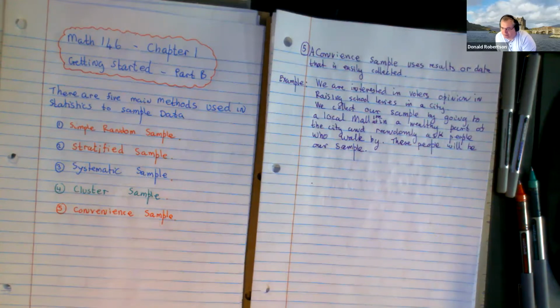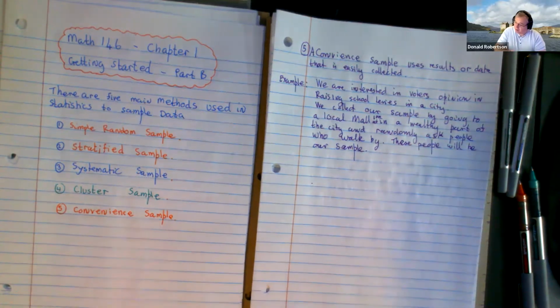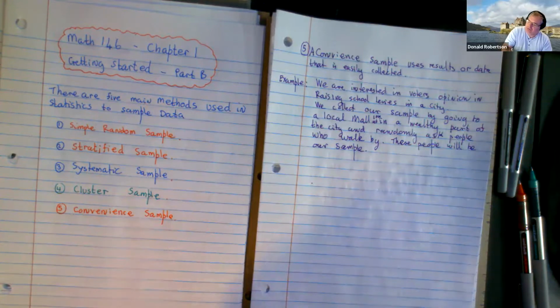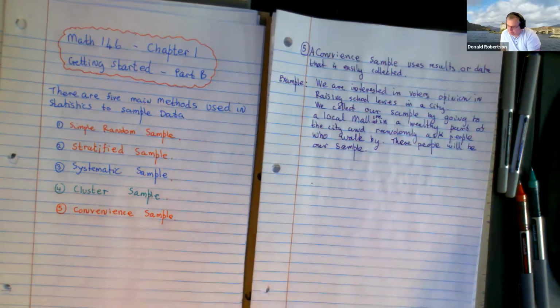Now, can you see that's a very simple way to collect data, right? Don't you just find a mall somewhere, turn up? Have you ever had it? Kind of a little clipboard, pen? Excuse me, ma'am. Just want to ask you a couple of questions here, and then blah, blah, blah, right? That kind of thing. Now, just think of the problems with that.